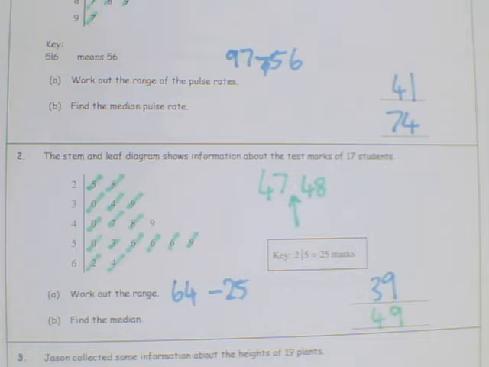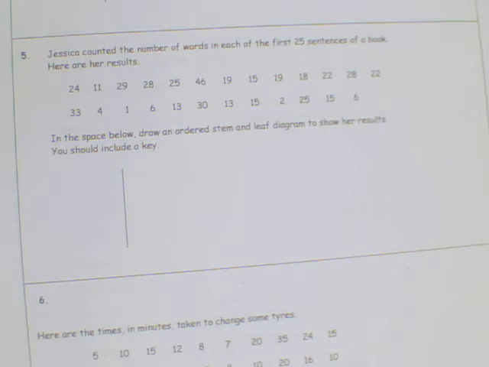Okay, let's have a look at drawing these then. So here we've got an example of drawing them. You'll see I've got my data set at the top here, and we're talking about the number of words in each of the first 25 sentences of a book.